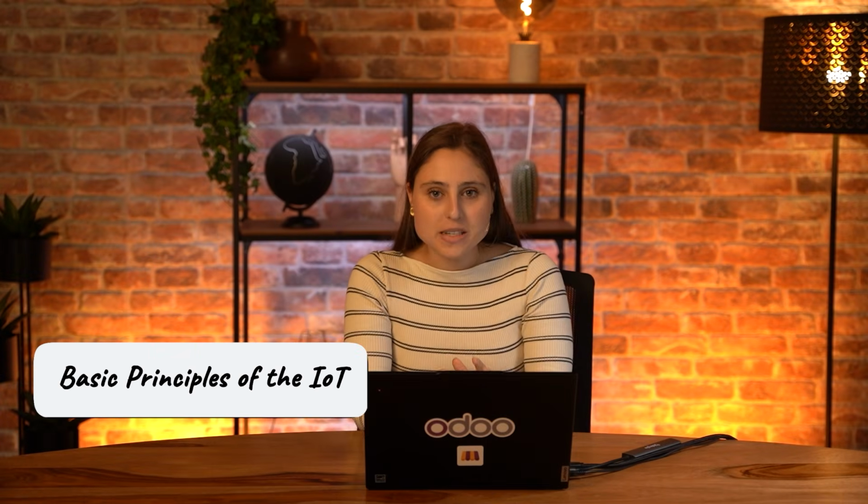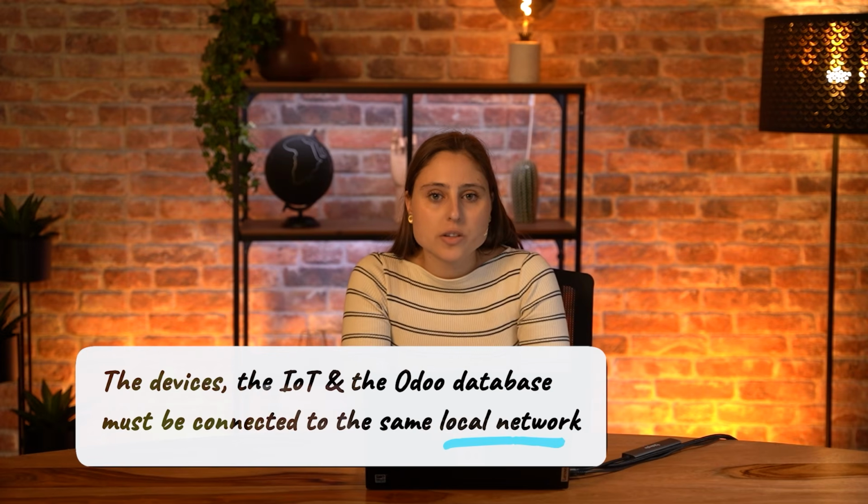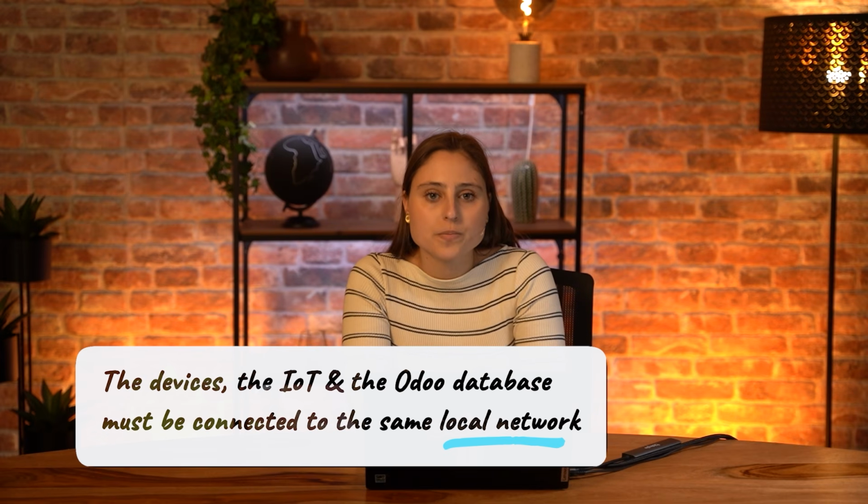Let's dive into some basic principles of the IoT. For initial configuration, the IoT box, your other devices, and the Odoo database must be connected to the same local network. While the first statement has to be true, as from Odoo 18.3, thanks to WebSockets, it's possible to communicate with report printers, receipt printers, and the black box when outside of the local network.